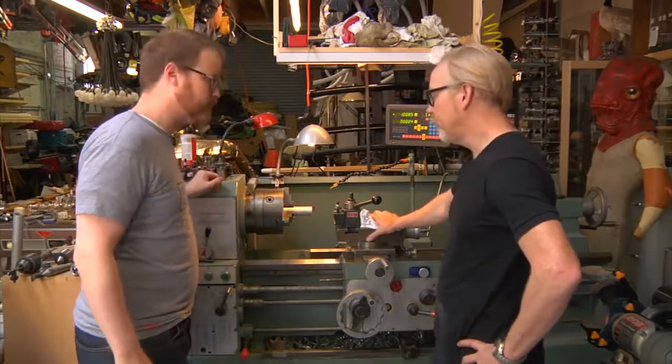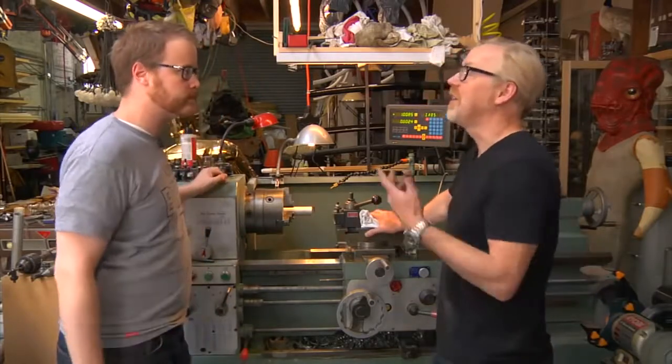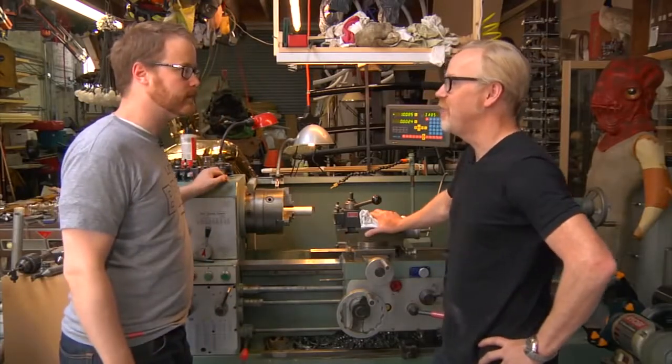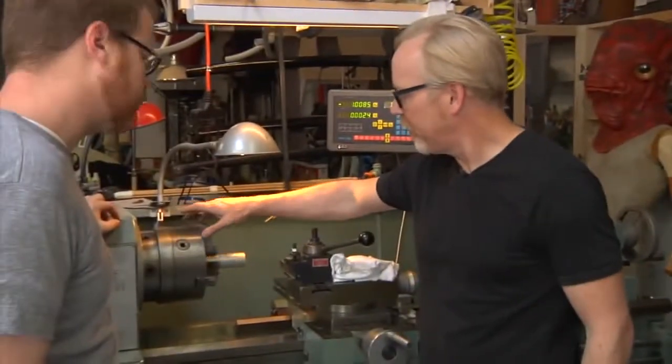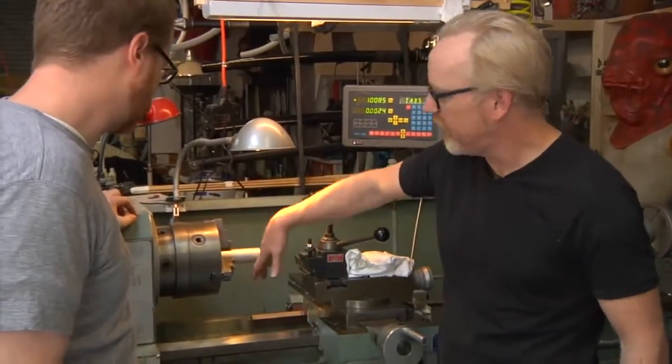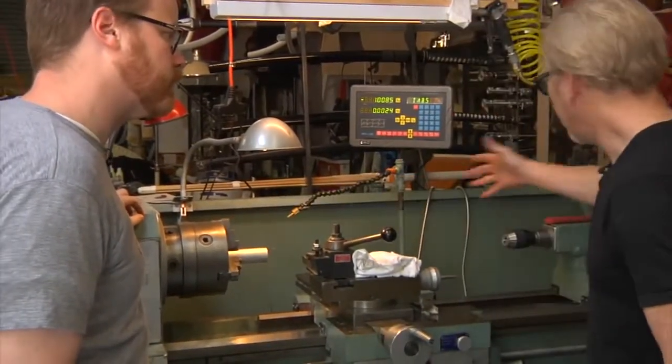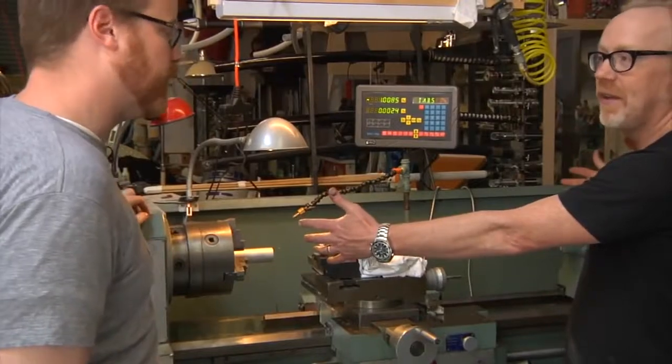I literally cut my teeth on the lathe in Jamie's shop at M5. His is what's called a tool room lathe. Which means it's a standard mid-sized lathe. It's a 14 by 40, which means it can handle a piece of 14-inch work here and operate on it over a 40-inch length.